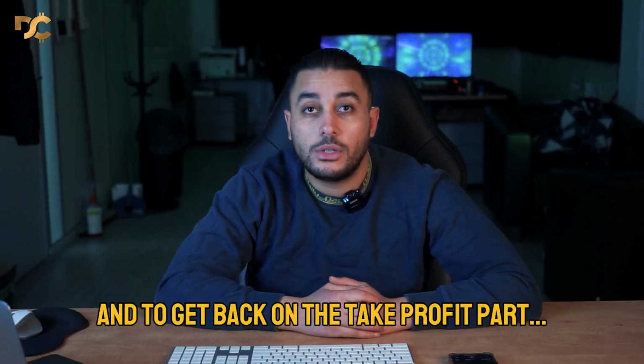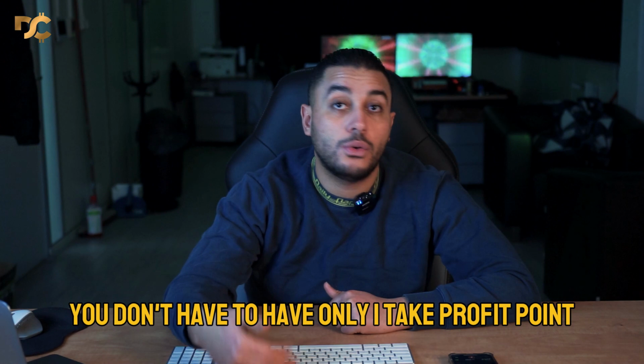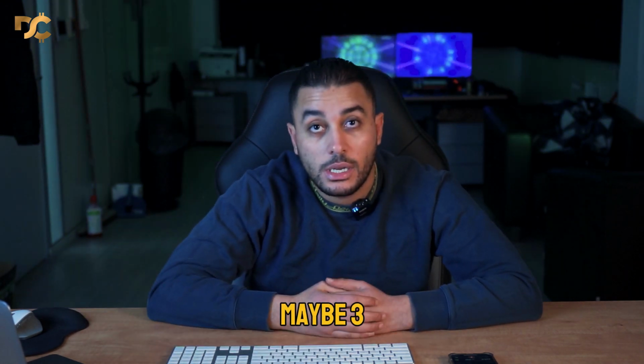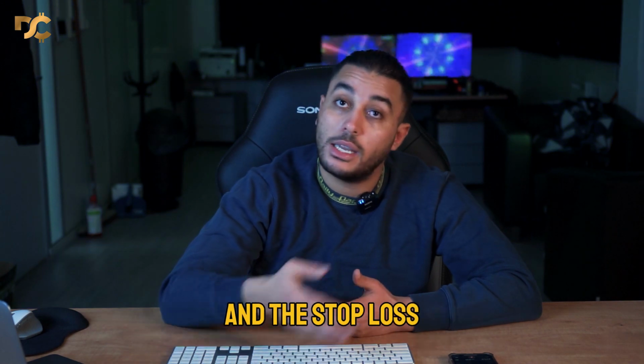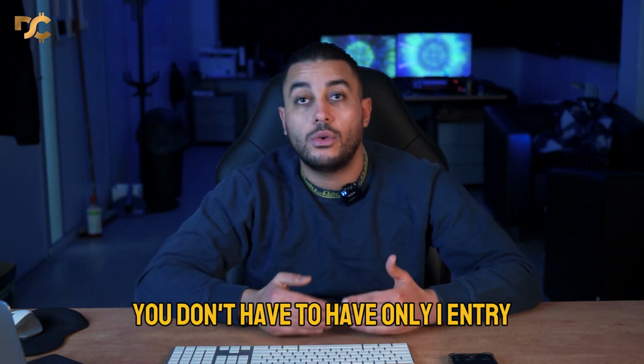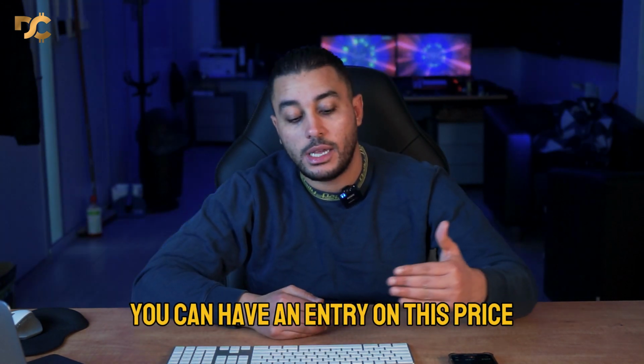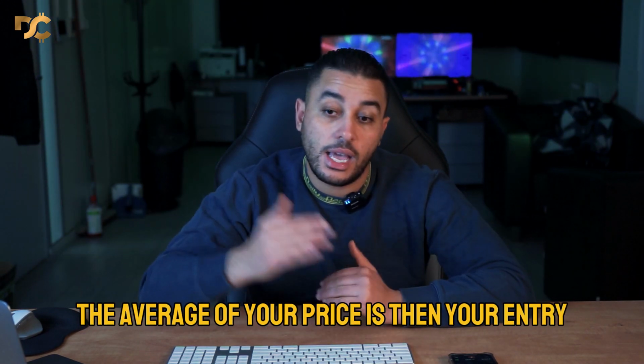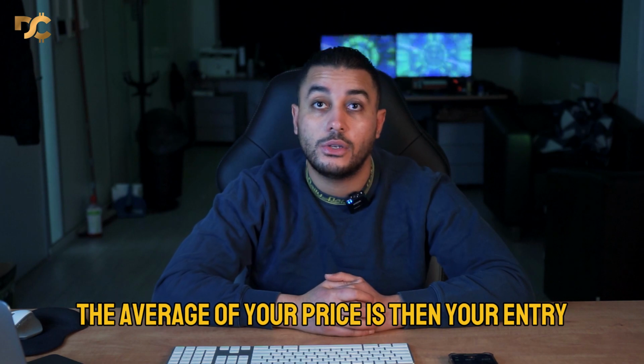And to get back on the take profit part, you don't have to have only one take profit point. You can have multiple, maybe three. And that's also for the entry and the stop loss. You don't have to have only one entry. You can have an entry on this price and then a little lower and also a little lower. The average of your price is then your entry.